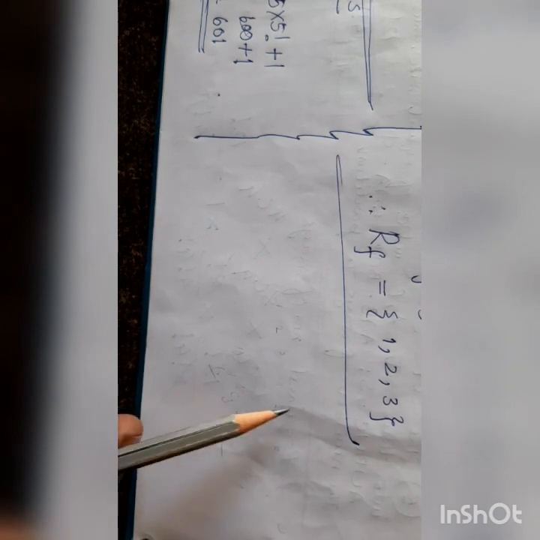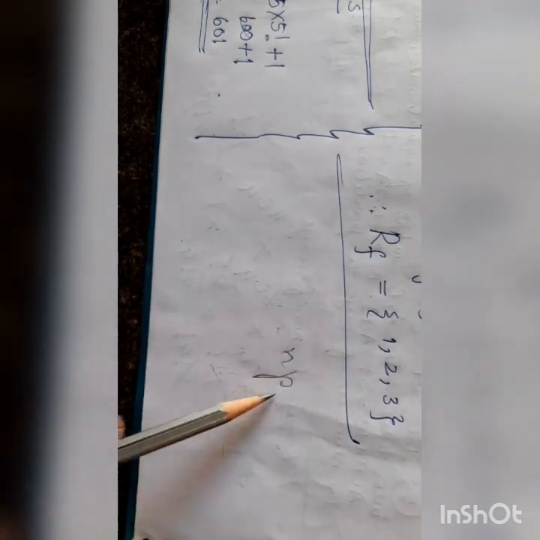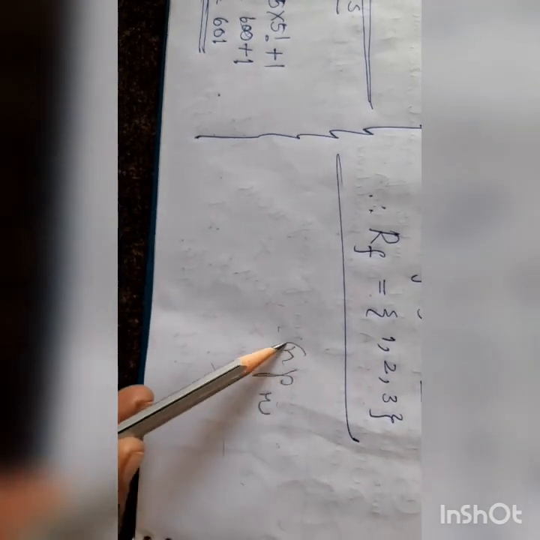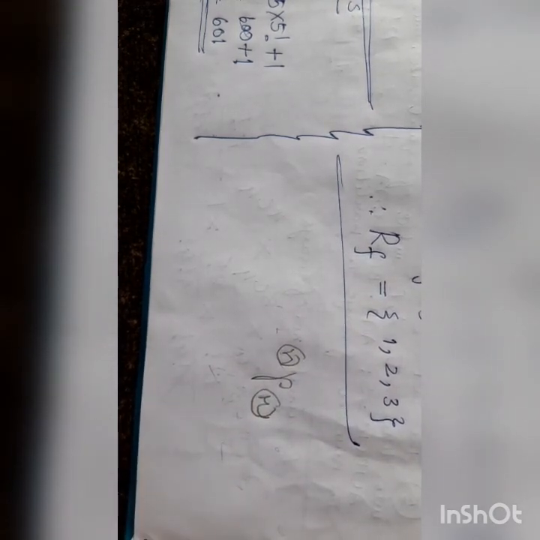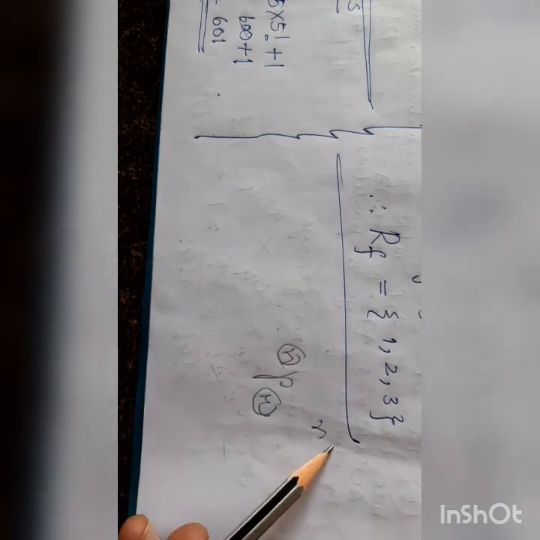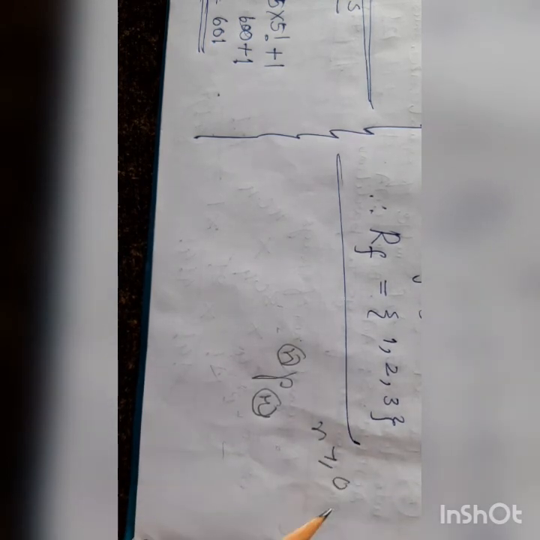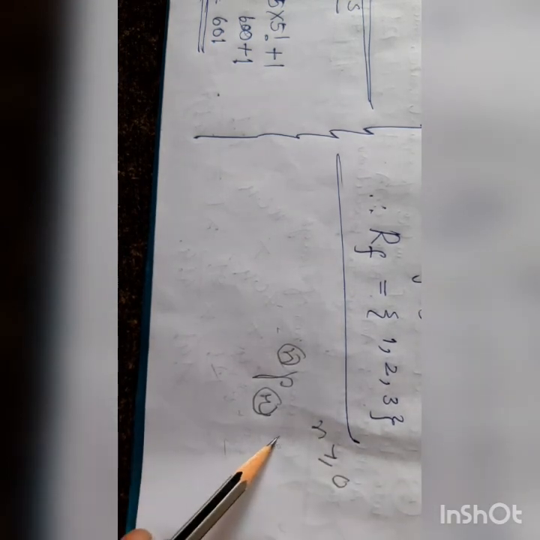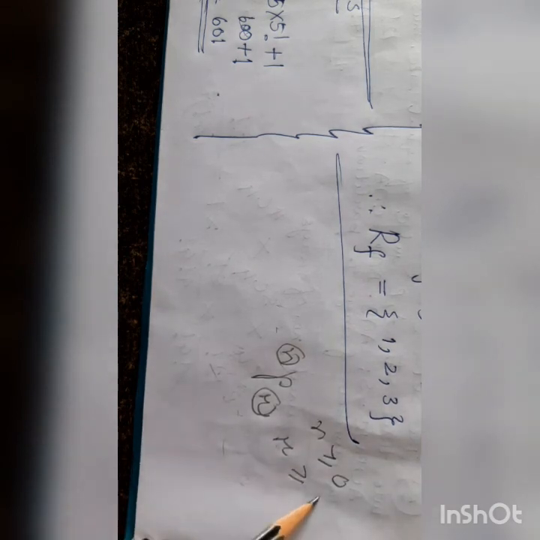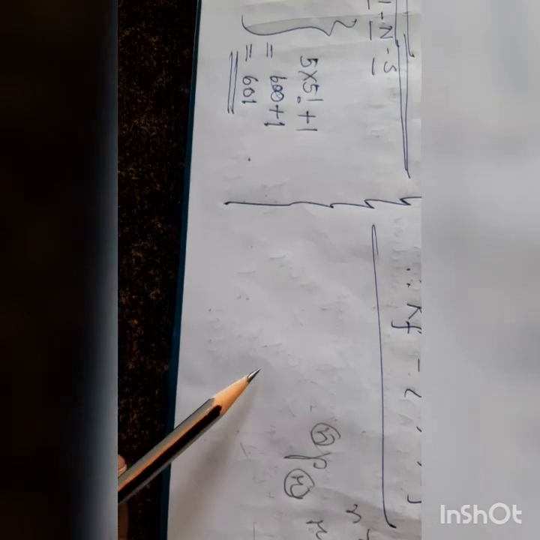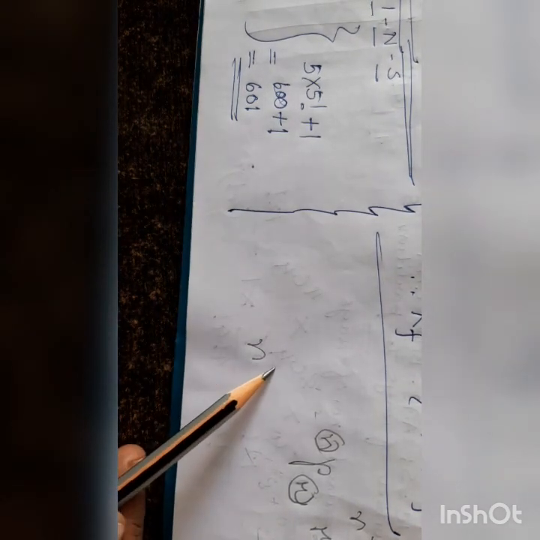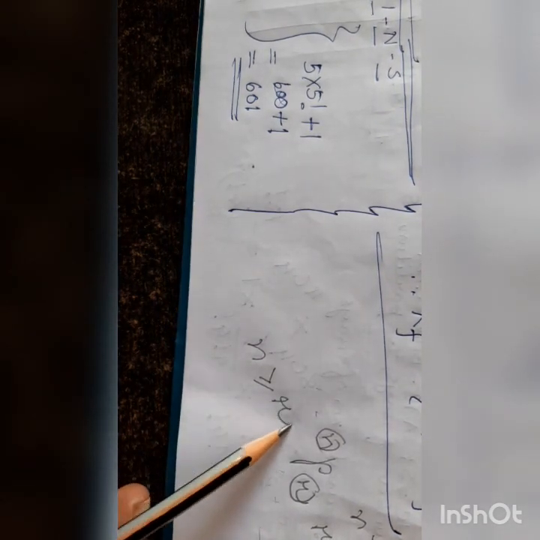For nPr, how should n and r be? n should be greater than or equal to 0, r should be greater than or equal to 0, and above all, n greater than or equal to r.